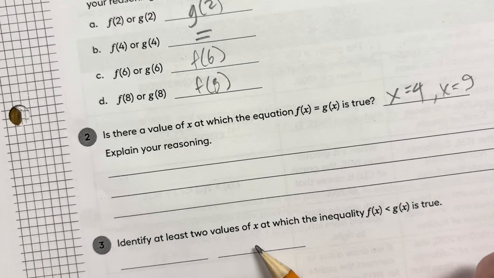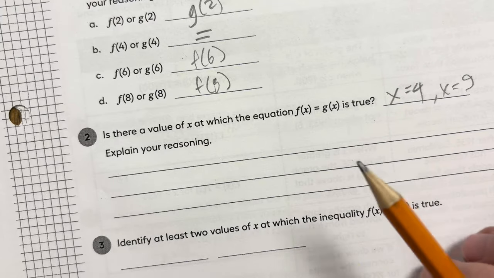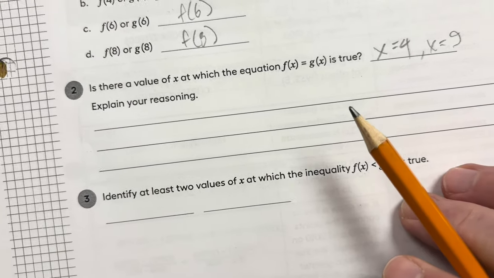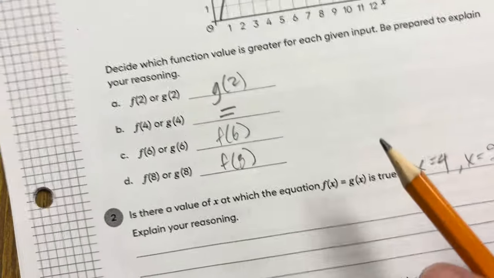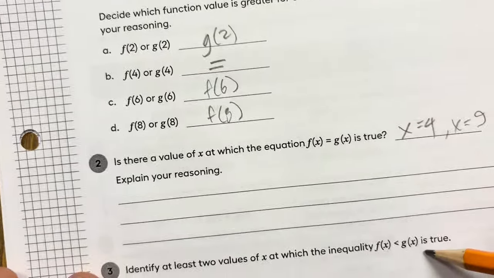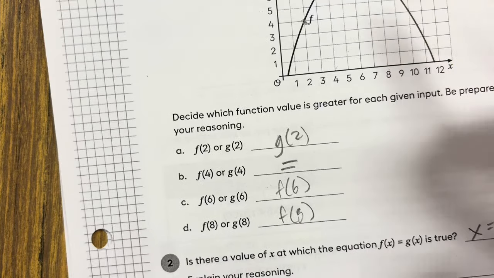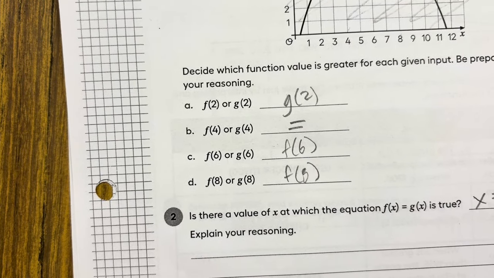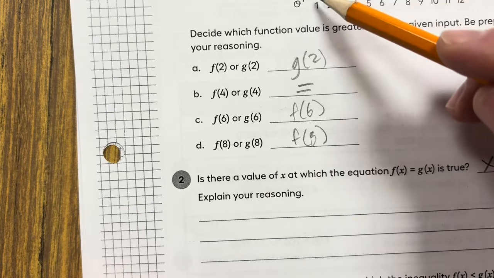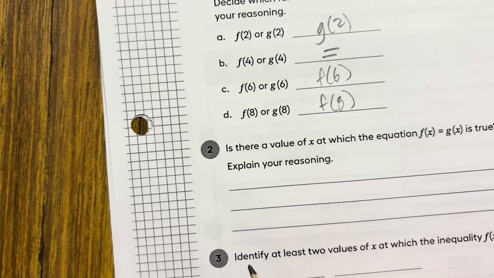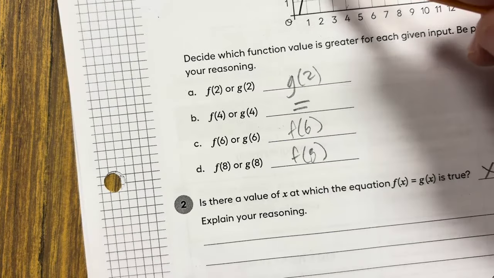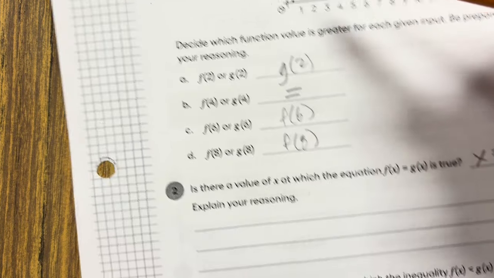Identify at least two values of x at which the inequality f of x is less than g of x is true. So I need two places where the f function is less than the g function. So that's anywhere under here. So I could say 1, where x equals 1, right there, f is less than g.